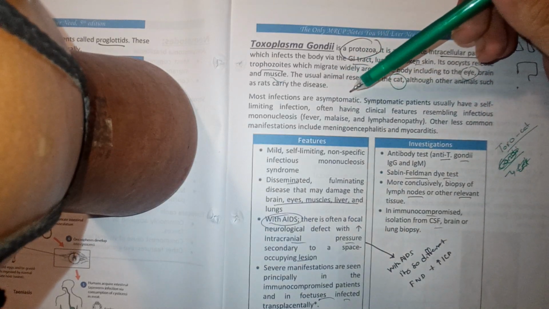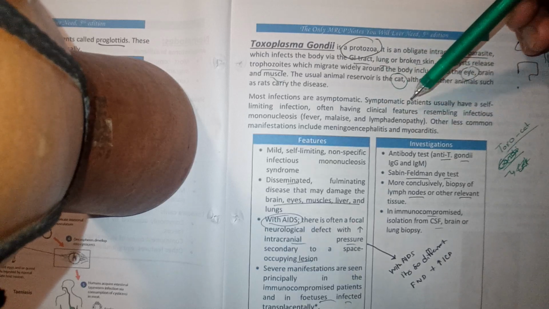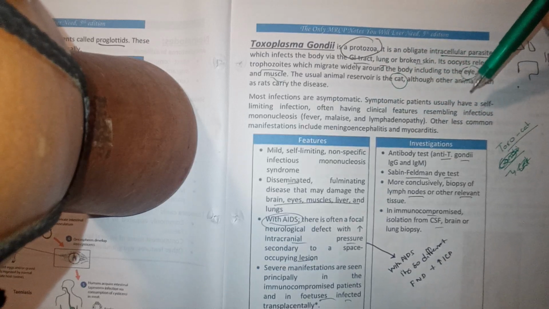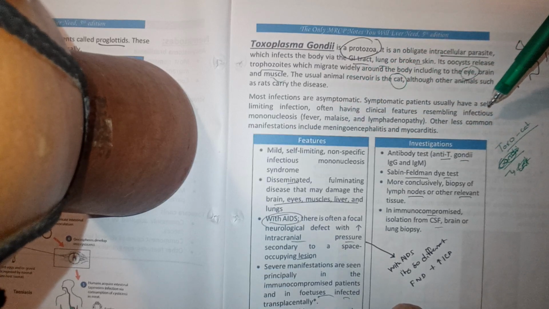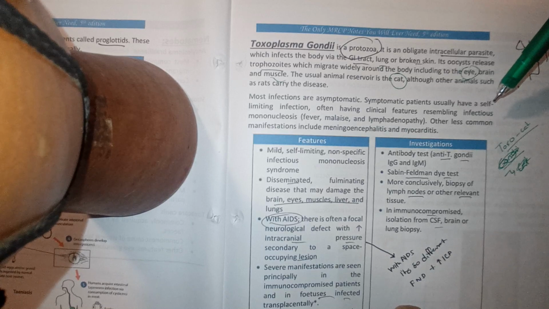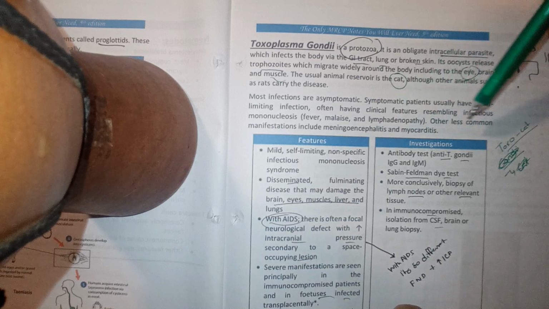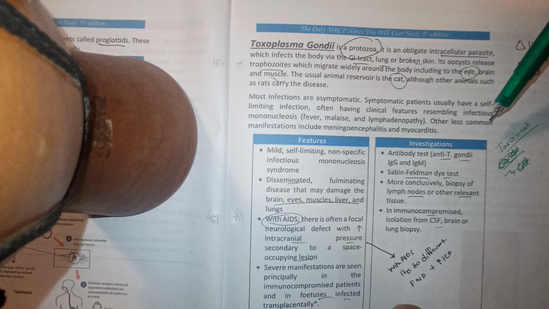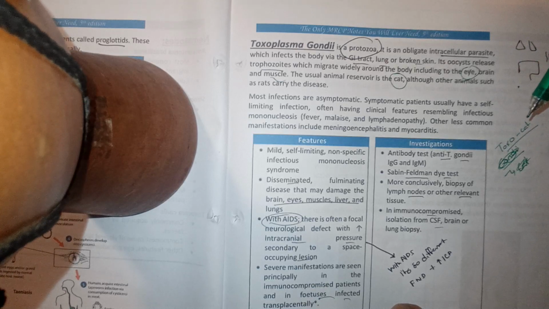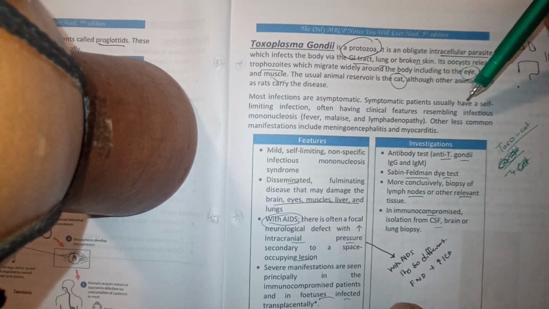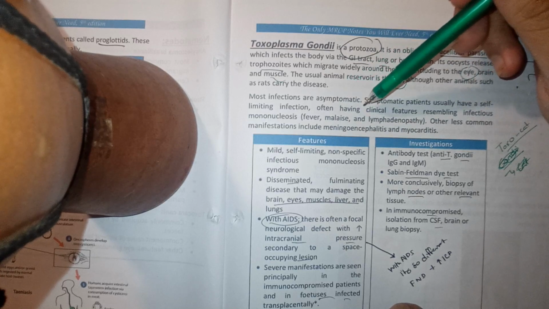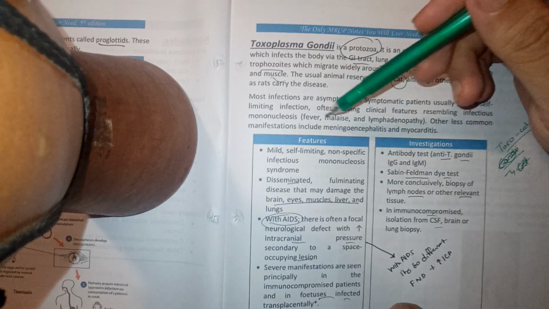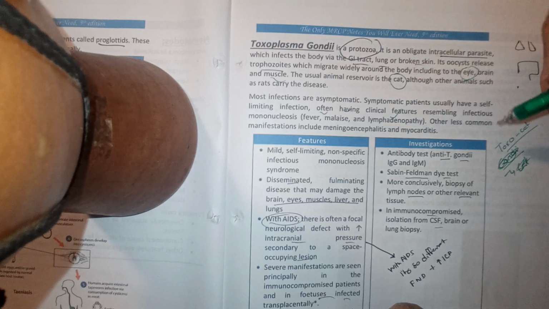Okay, most infections are asymptomatic. Symptomatic patients usually have a self-limiting infection, often with clinical features resembling infectious mononucleosis: fever, malaise, and lymphadenopathy.